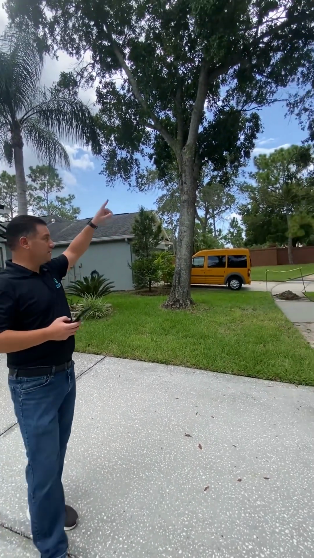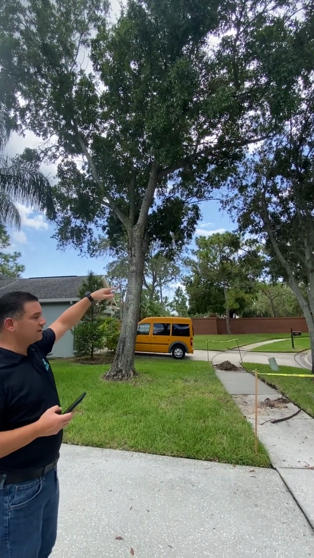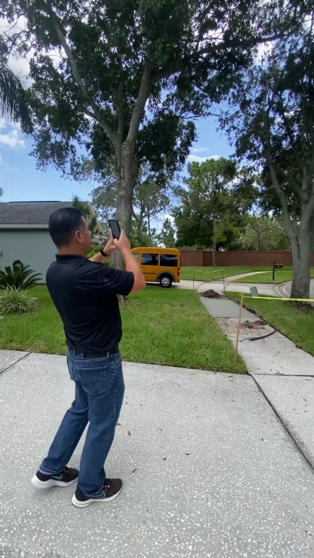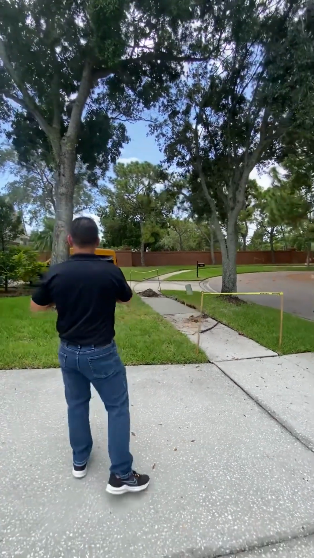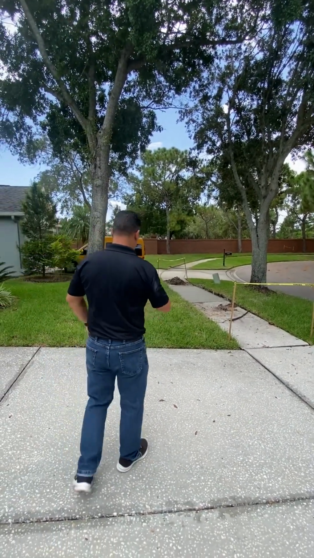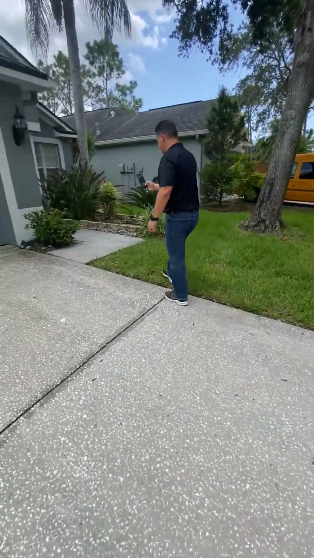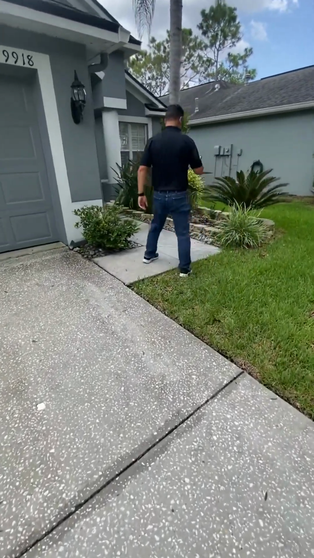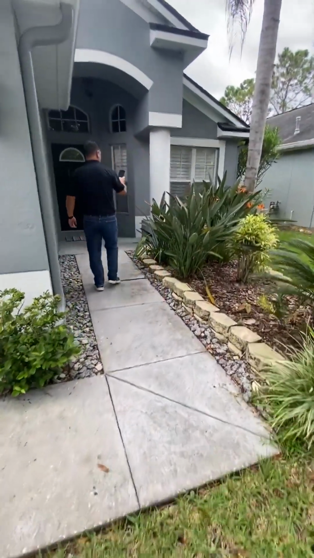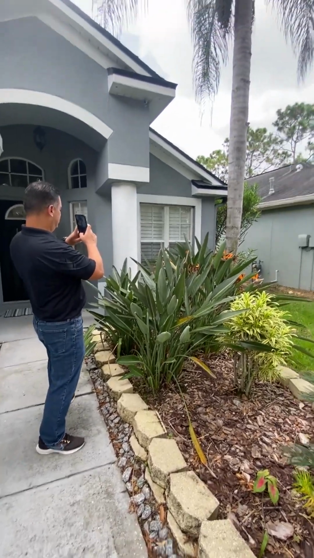We always want to look at the big trees for any low branches that could cause any harm in a storm, wind, or anything like that. And just take pictures of them. Same thing with this one. And then the grass. Take pictures of the plants. And we have that palm tree.